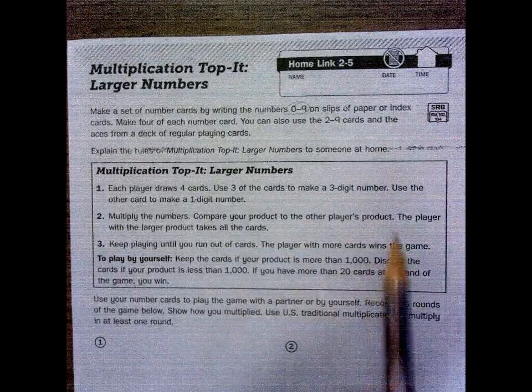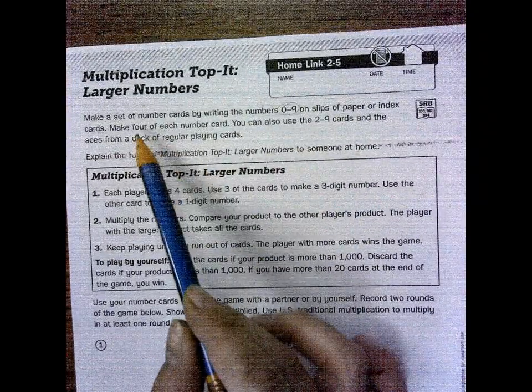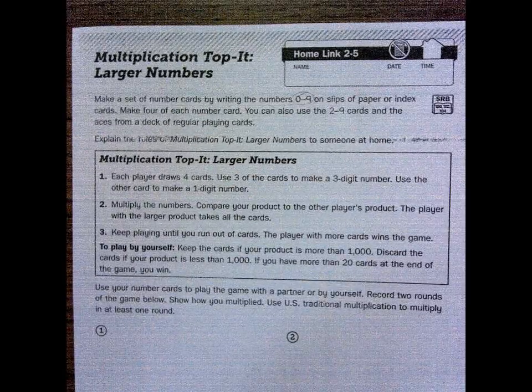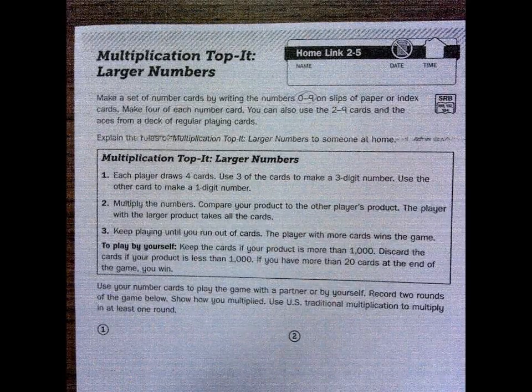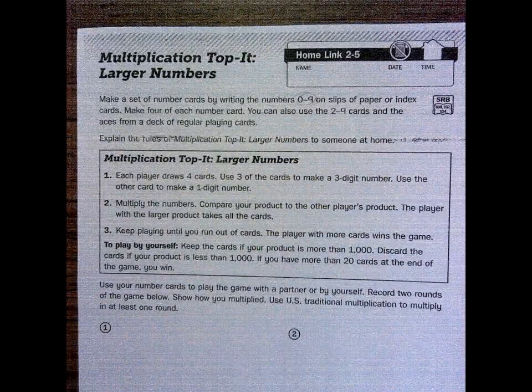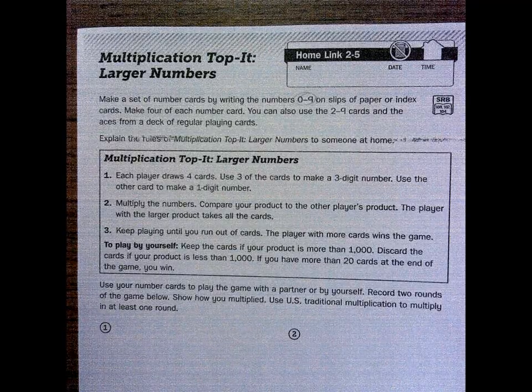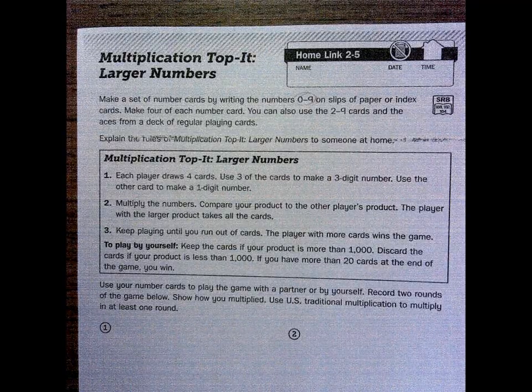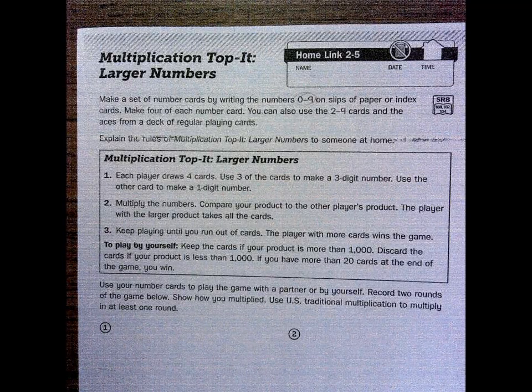So like I said, you could just pull that, and don't stress too much if you don't have 4 of each card. It's completely okay as well, but in a deck of cards you would have 4 of each of those numbers. So you'll explain the rules of Top It to somebody at home.